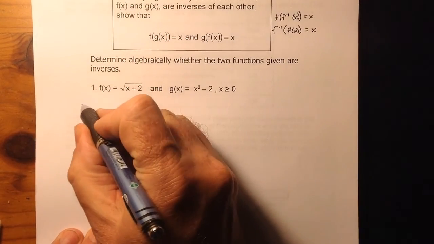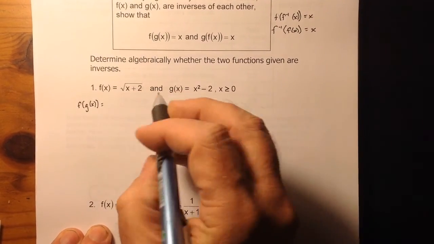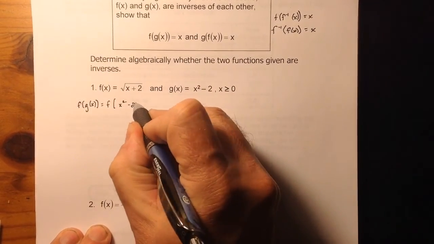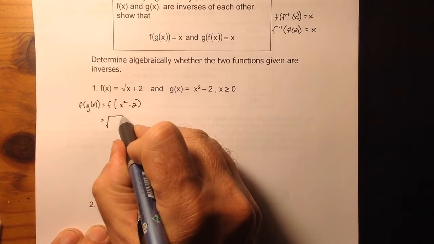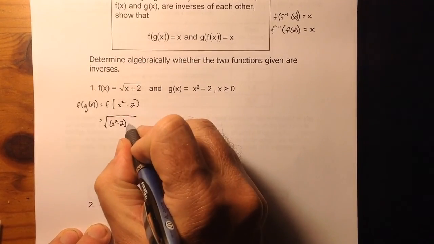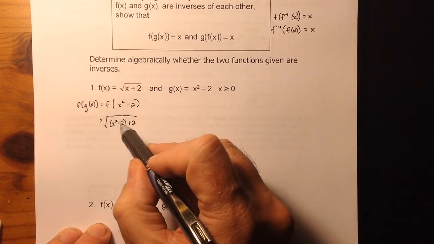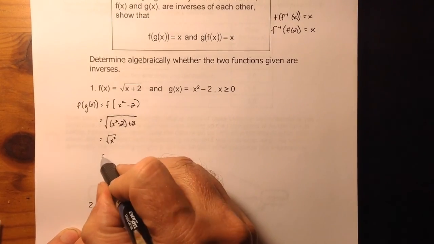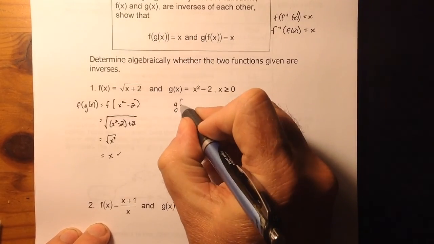So let's start with f of g of x. We're going to take g of x and plug it into f. We're going to say f of x squared minus 2. So we take x squared minus 2 and plug it into the square root where the x is. So we'll say the square root of x squared minus 2, and we have a plus 2 here. Well, the minus 2 and plus 2 are simply going to cancel, and I end up with the square root of x squared, which equals x. So that works. Now let's do it the other way, g of f of x.